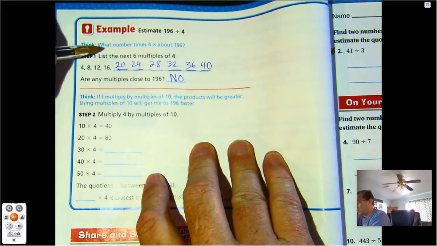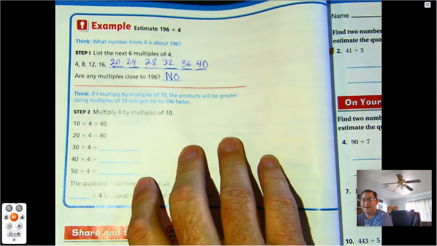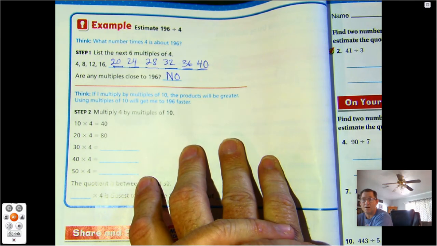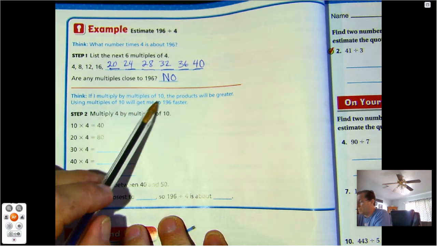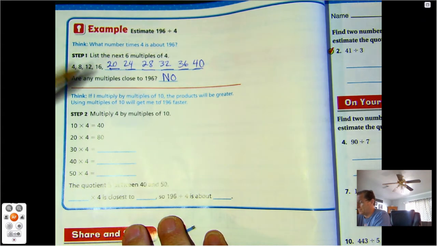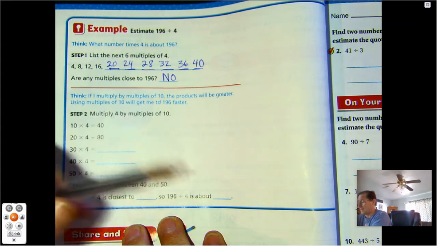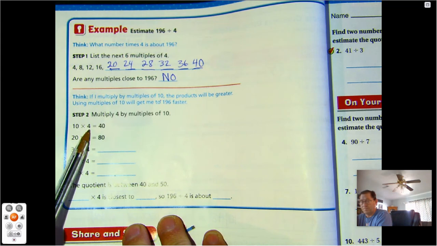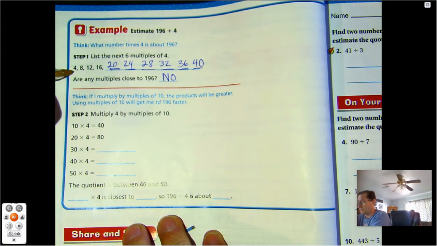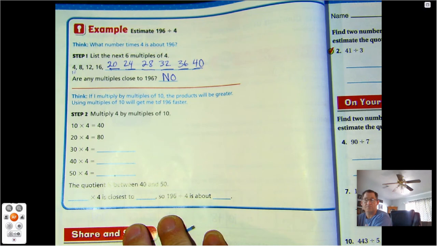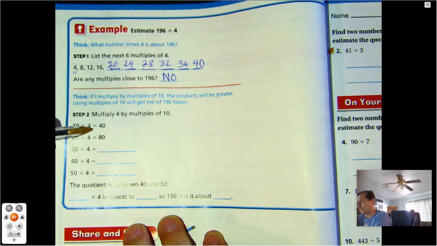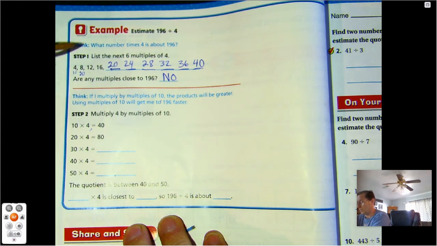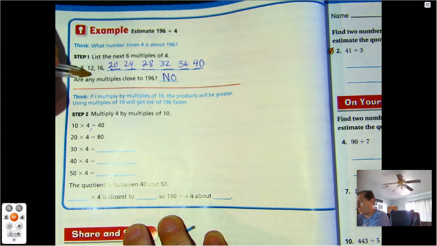We've still got a long way to go, right? So that's going to be a long list of 4s if we keep going like that. Maybe we need to come up with a different plan when we're that far off. So if I multiply by multiples of 10, the products will be greater. So using multiples of 10 will get me to the 196 faster. Okay, that's a better idea. So instead of 4, let's go 10 times 4. In other words, we're going to start with the 10th multiple of 4. The 10th multiple of 4 is 40. Then we'll go to the 20th multiple of 4, which is 80.